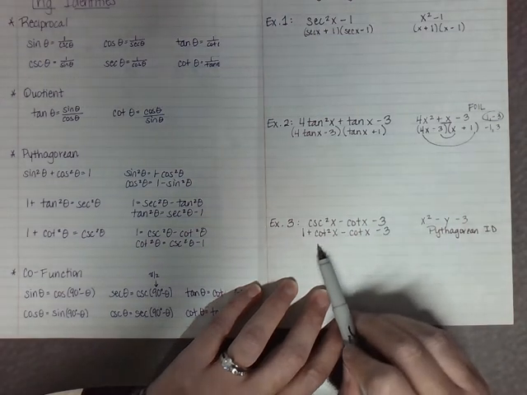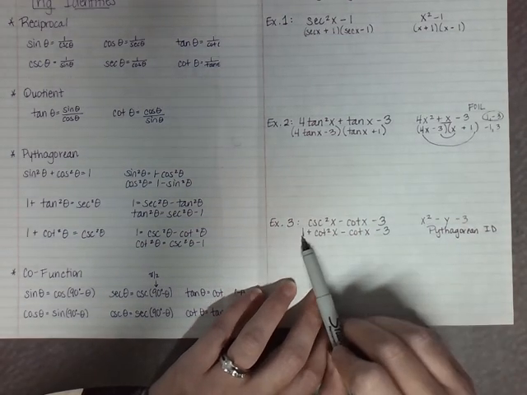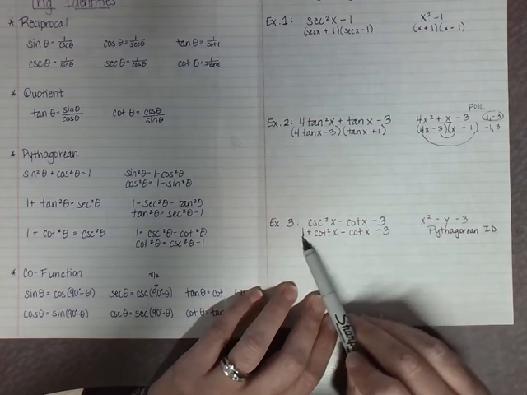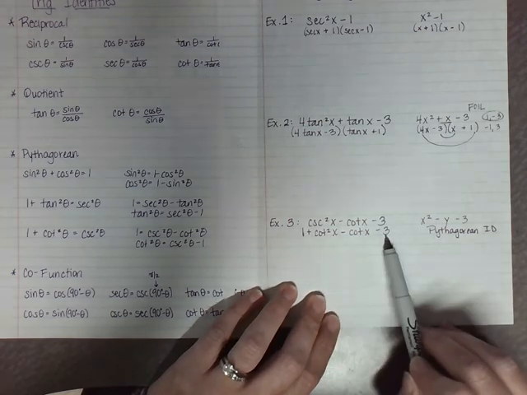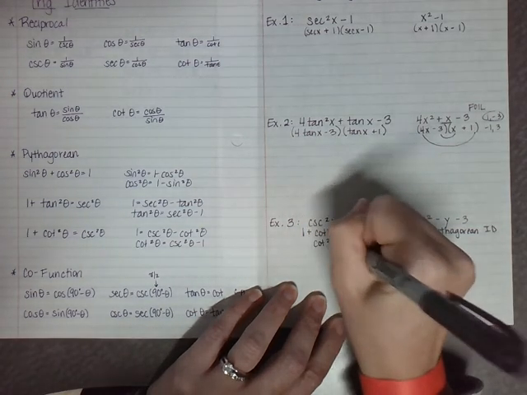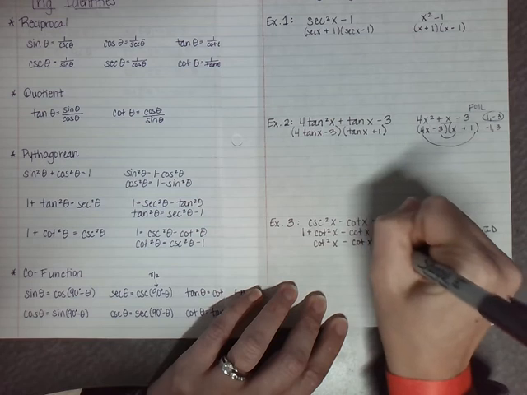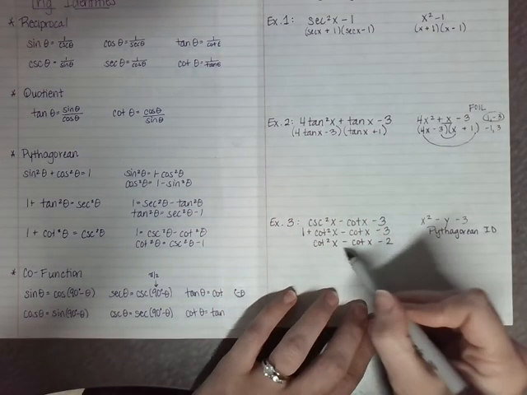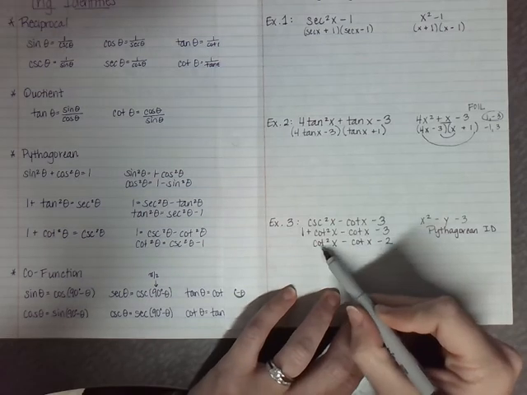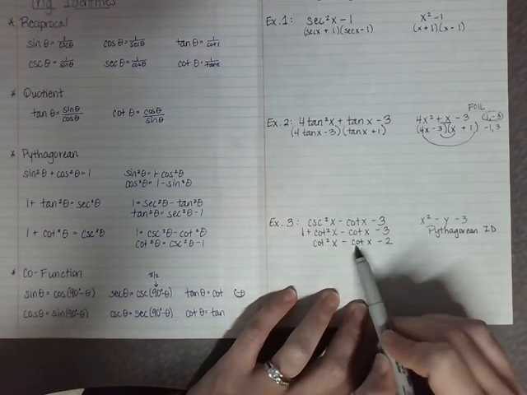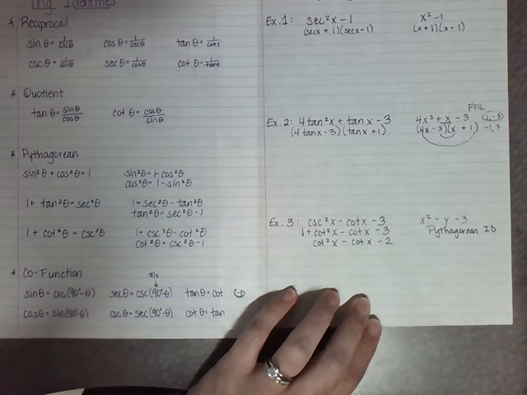And now I just want to get it in order and put it in standard form. This 1 doesn't need to be in the front. It needs to go back here with this negative 3. So if we combine positive 1 and negative 3, we get a negative 2. Okay, so there it is in standard form. So let's think about how we would factor this. Now I've changed everything to the same variable, the same trig function. So you can treat it as an x or a y or whatever.